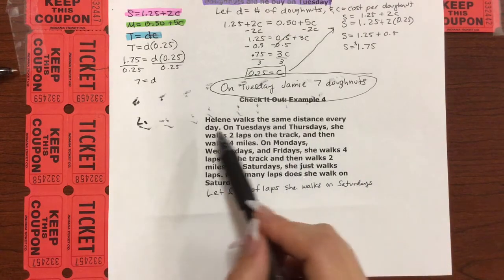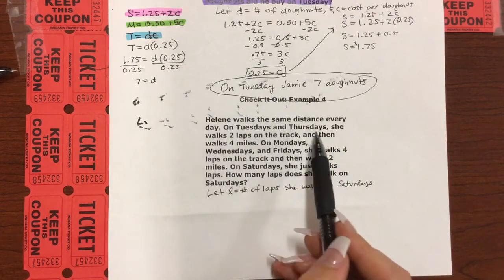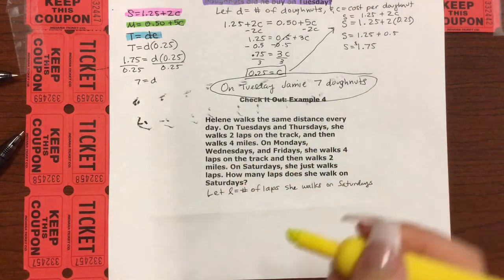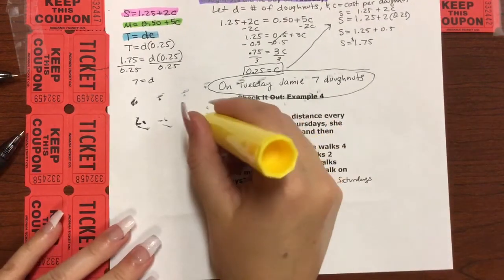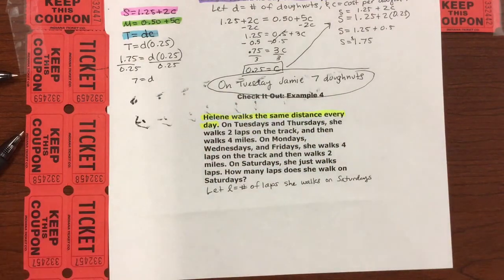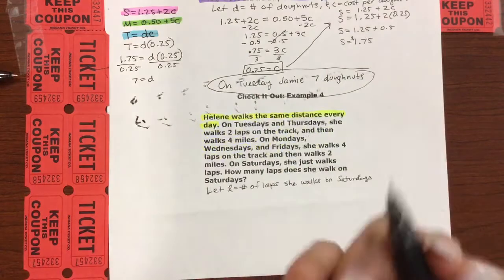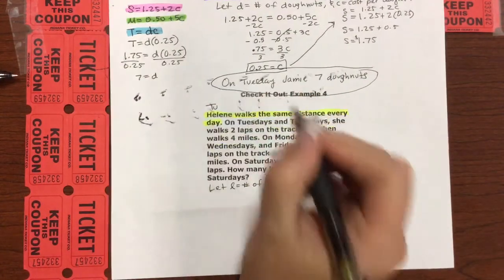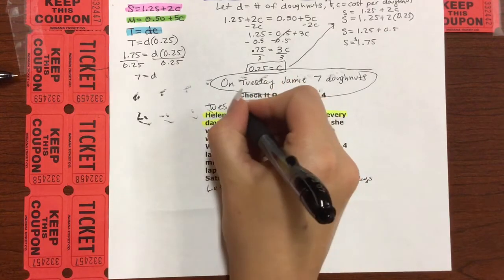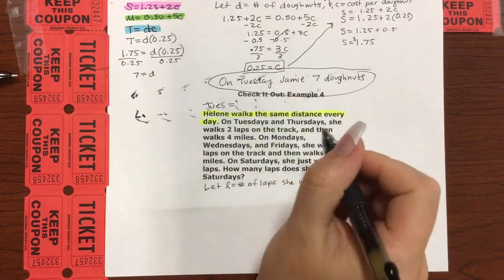It seems that we don't know. Helene walks the same distance every day. So that's nice because that means that on each one of these days, she's walking the same distance. On Tuesday, she walks the same as Thursday.